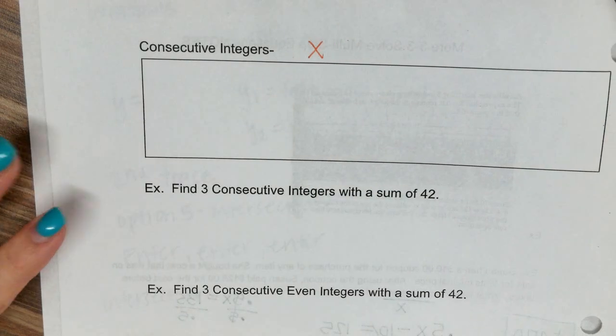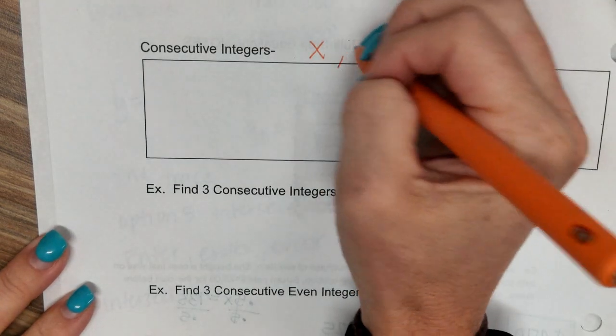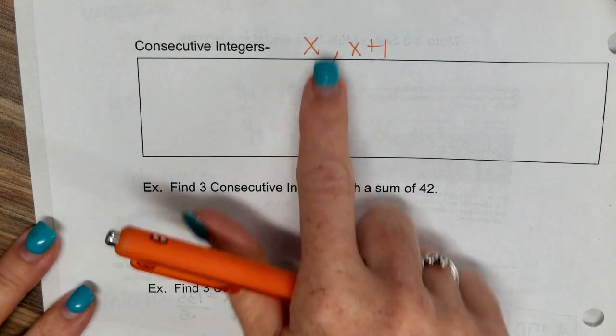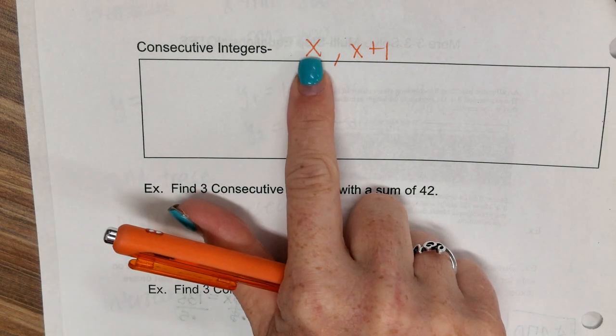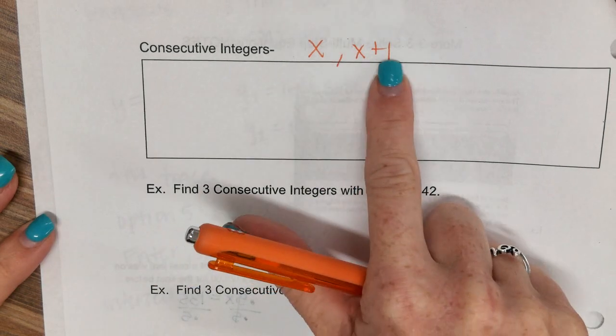Okay? So if I say, hey, x, what is a consecutive integer to x? The next number, yes? What's the next number after x? X plus? Do y'all understand that or no? So for example, if x was 20, what would be the next consecutive integer? 21. So you would do 20 plus 1.